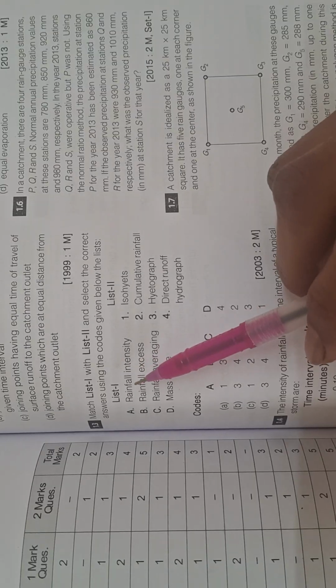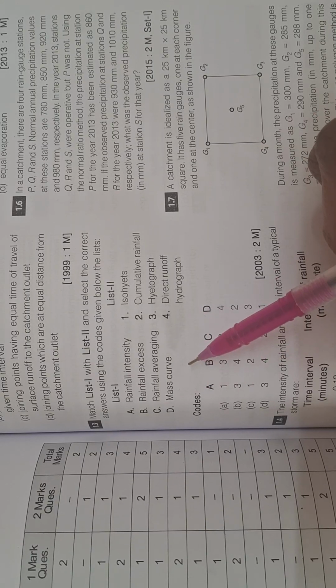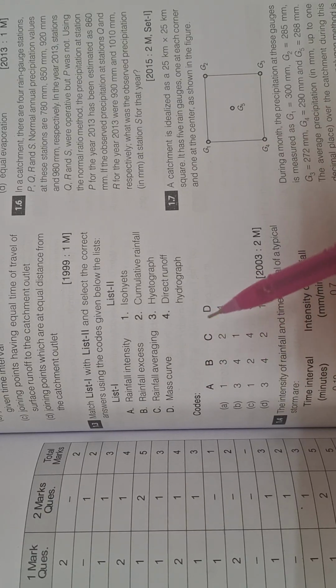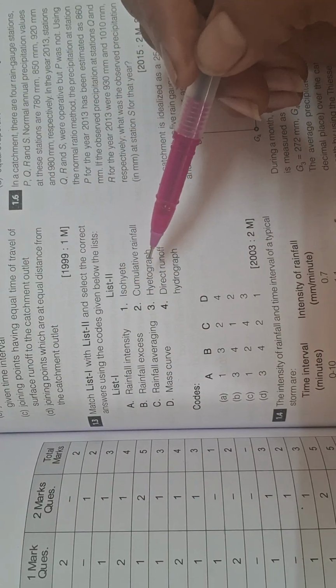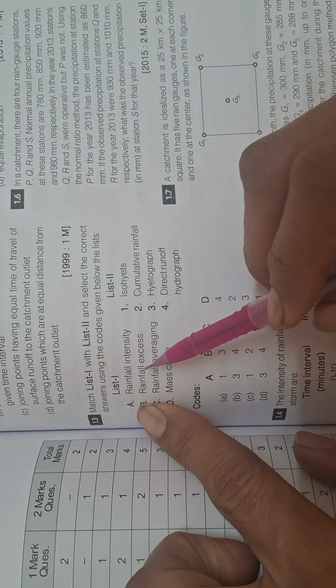Okay, the next question we will be seeing is match the following. So you can see list 1 and list 2: rainfall intensity, rainfall excess or excess rainfall, both are the same thing, rainfall averaging, mass curve. Here we can see the other list: isohyets, cumulative rainfall, hydrograph, direct runoff hydrograph. So we just have to compare.